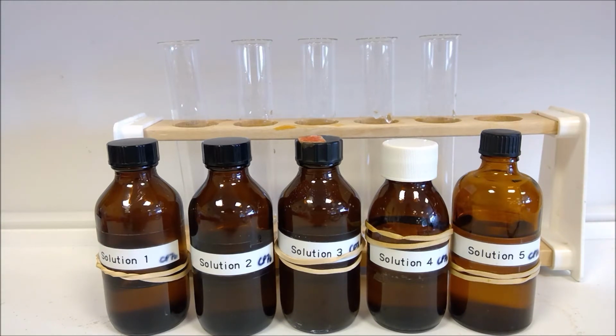On the addition of acid, if one of our unknowns contains a carbonate ion, we would see effervescence, so we can note that down as well. And then once we've finished testing for the halide ions, we will then go through and test for sulfate ions afterwards by adding barium chloride to separate samples of the solution. So make sure you've got a suitably designed results table ready, and then you can record the observations as we go through.